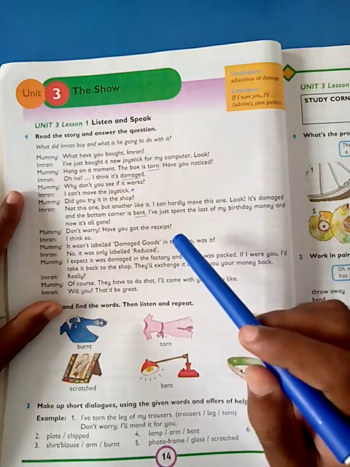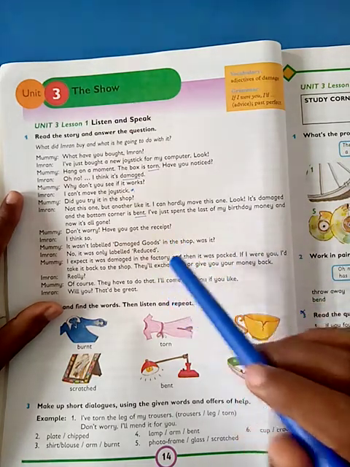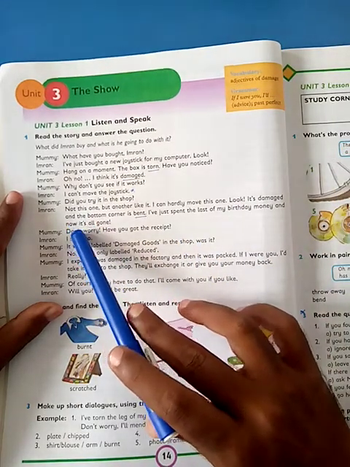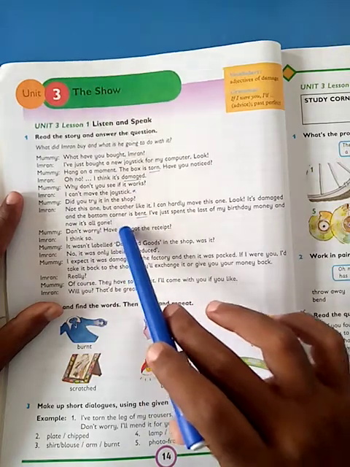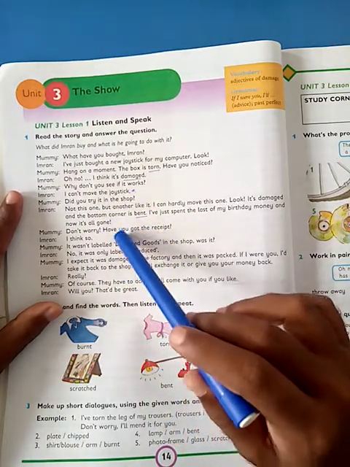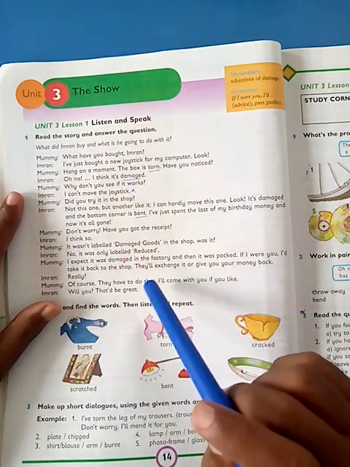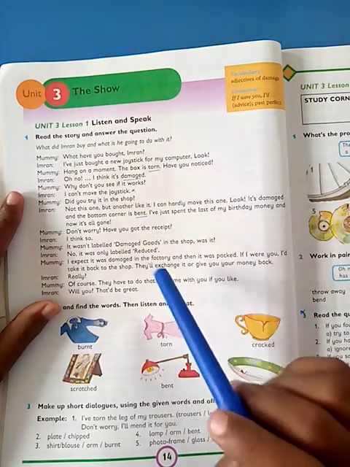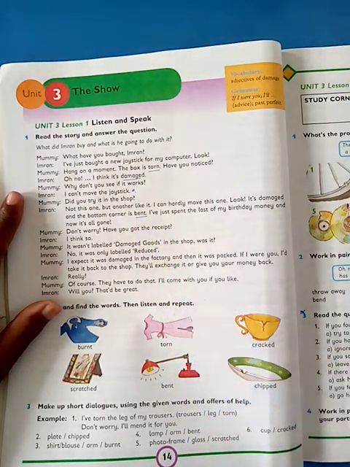Imran made a mistake in the shop that he checked another one. What does he say? That Imran, not this one but another like it. It is the biggest mistake of Imran because he did not check the thing that he was going to buy, but he checked another thing like that.